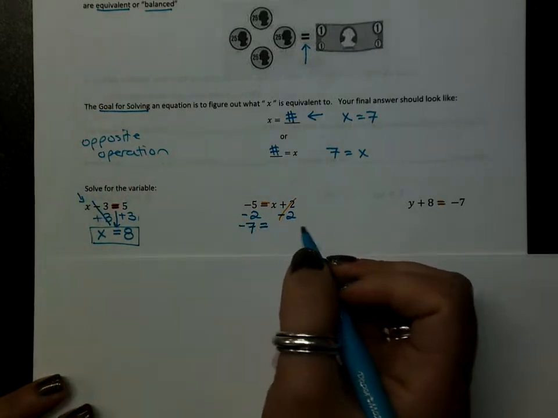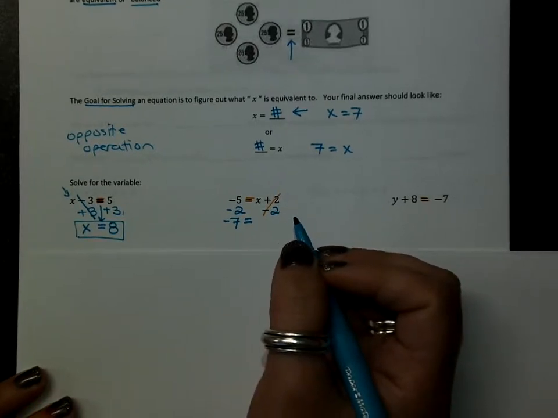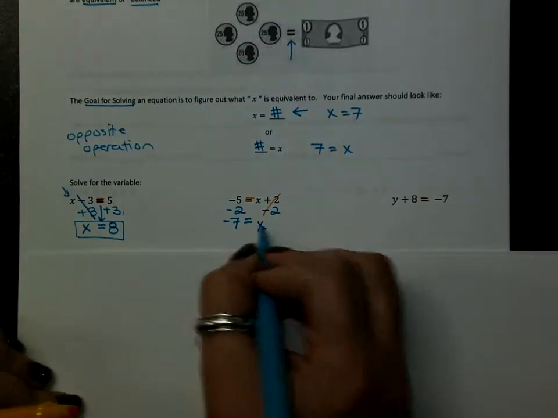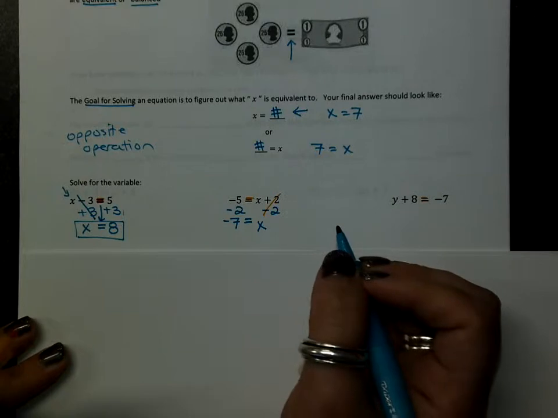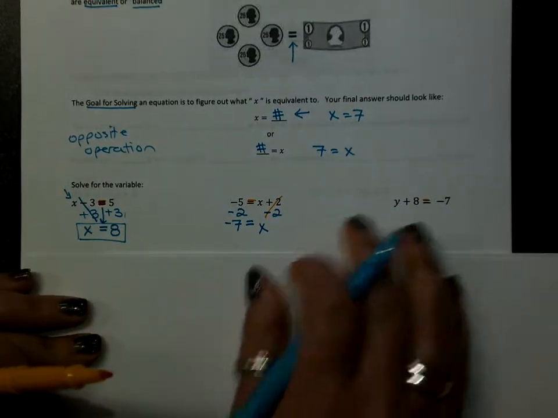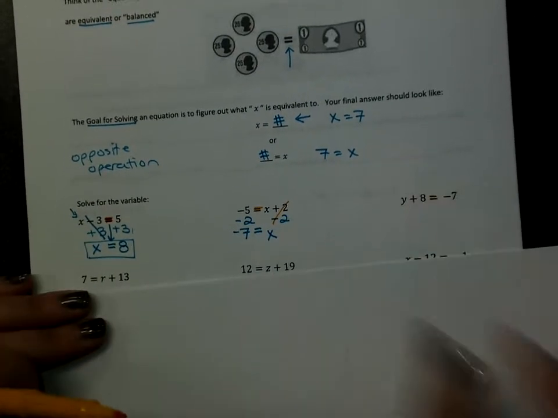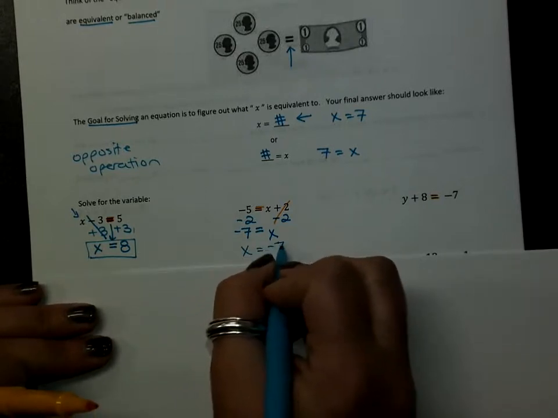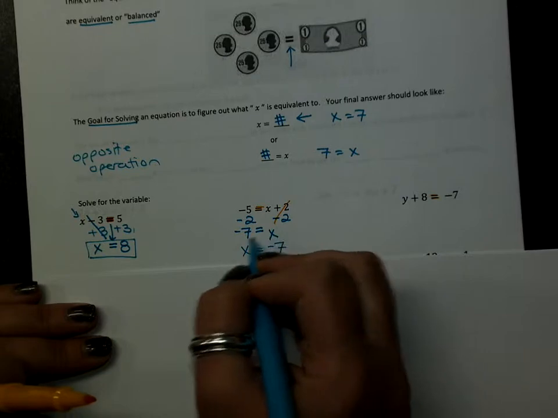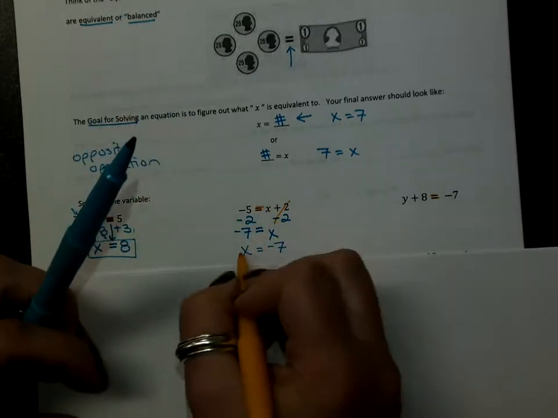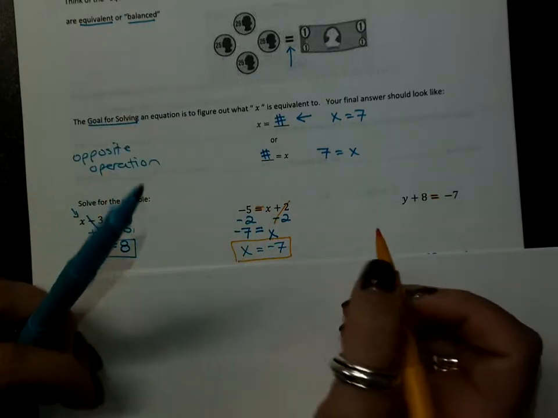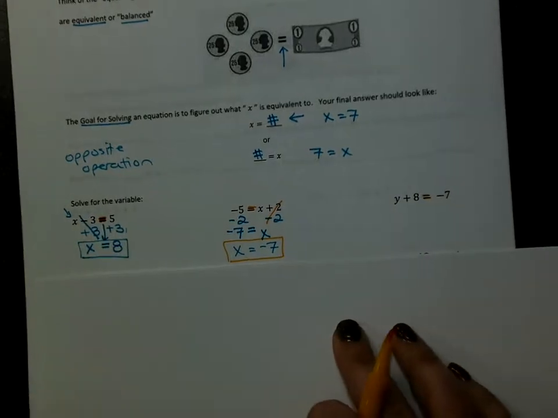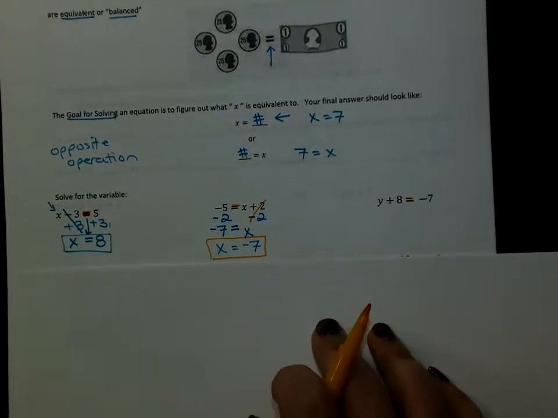You can do keep, change there if you need to. And then the only thing left on the right is x. And that looks kind of funny, so we always rewrite it correctly, which is x equals -7. So even if the variable's on the right, we can just rewrite it once we get down to the answer, and the answer is x equals -7. So your adding and subtracting skills come in here.